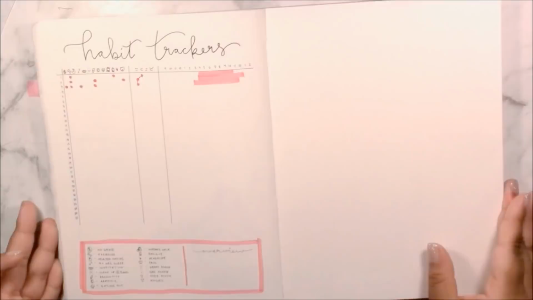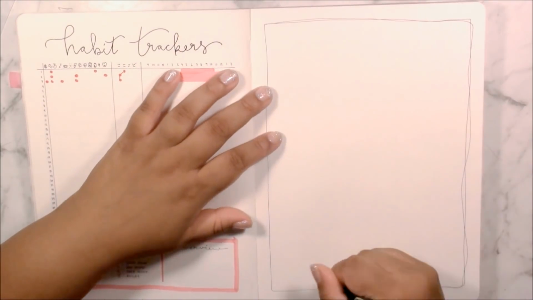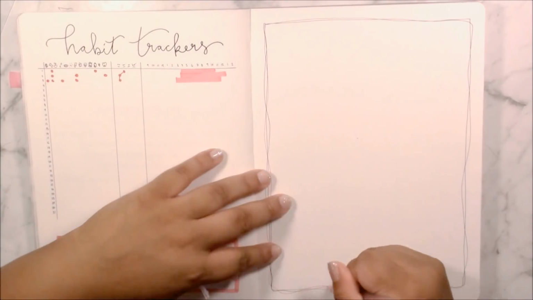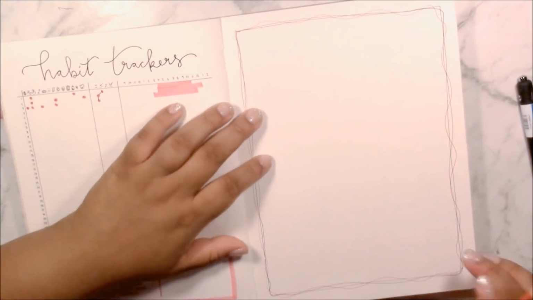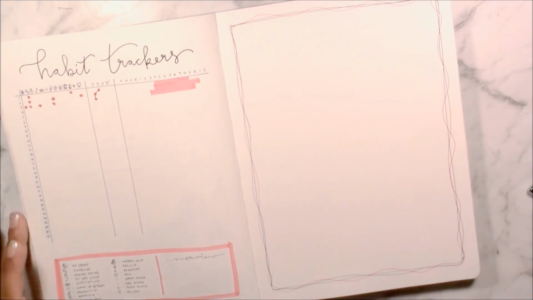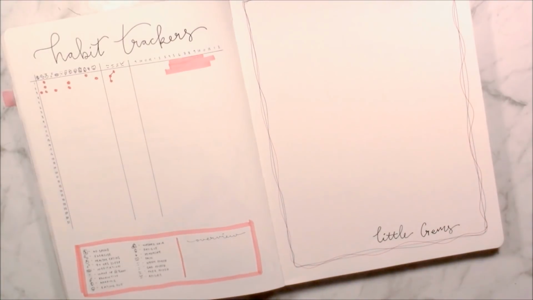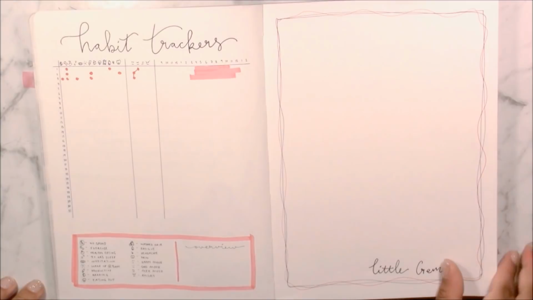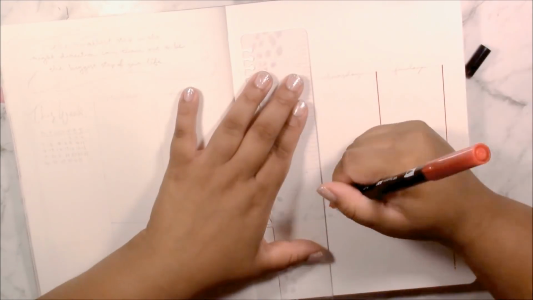And for this month I just went for something very simple, and I am also from this month onwards calling it Little Gems. It was suggested by somebody underneath the January bullet journal video. I can't remember who it was, I'm sorry, but thank you so much for the suggestion. It's actually so cute, so I decided to go with that. And then the final spread that I am creating in this setup is my weekly spread.